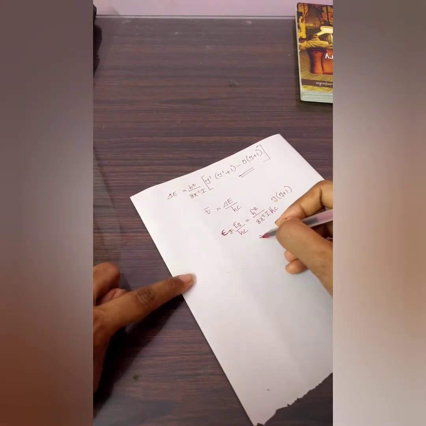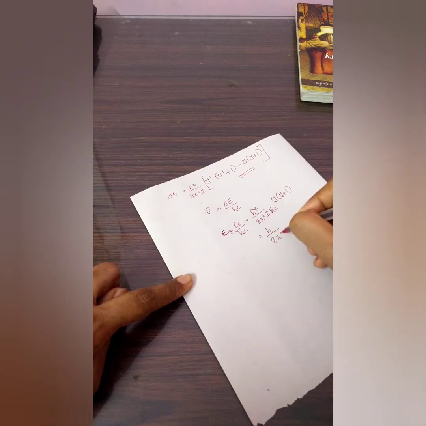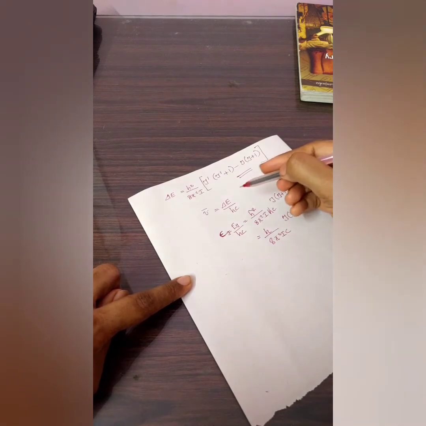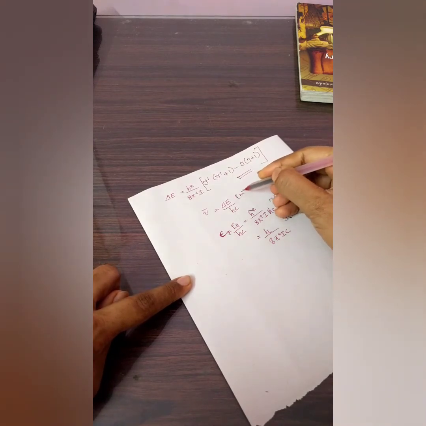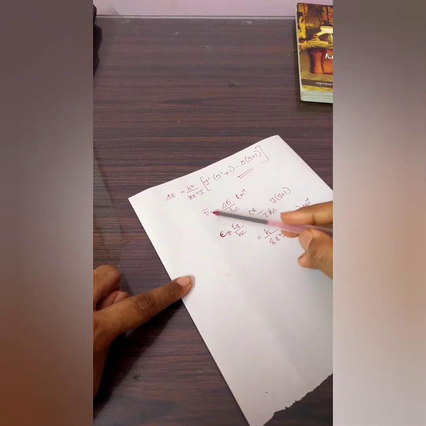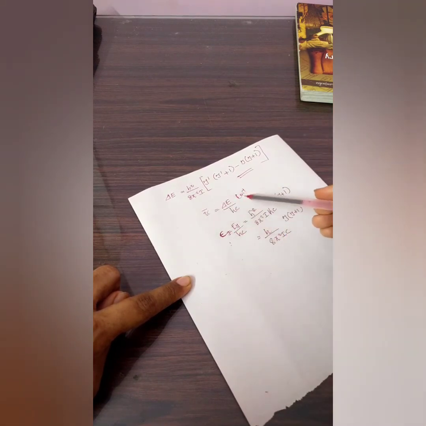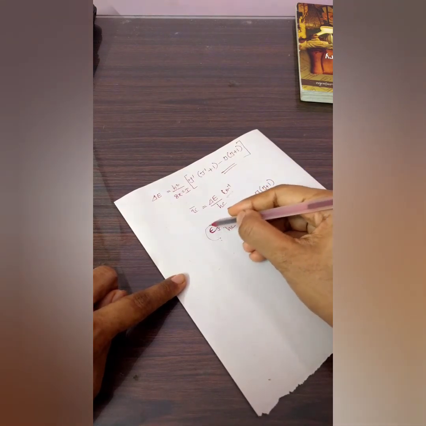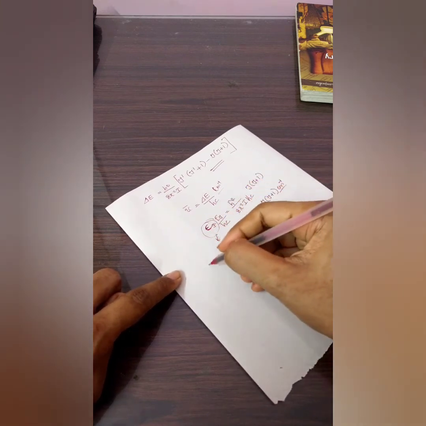Upon cancelling, you will get h divided by 8 pi square Ic of j into j plus 1, in centimeter inverse. So now you have the energy term and the wave number term both in centimeter inverse, in the same unit. Basically, we divided it to make everything in the same unit. This new term is known as our rotational term.